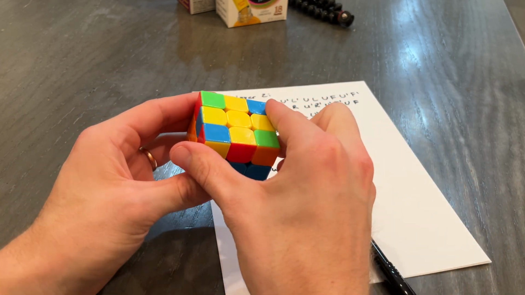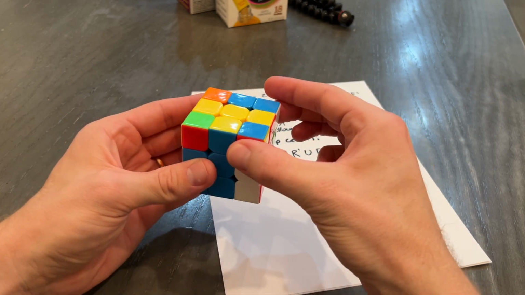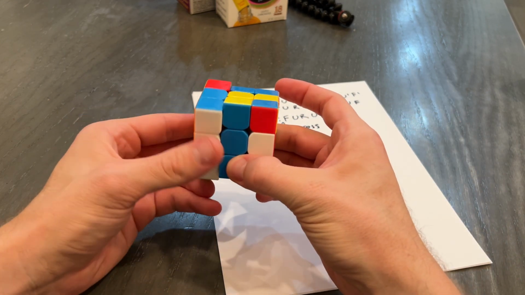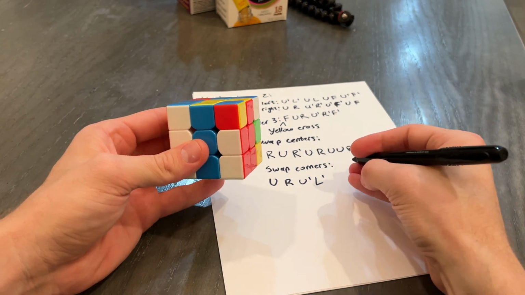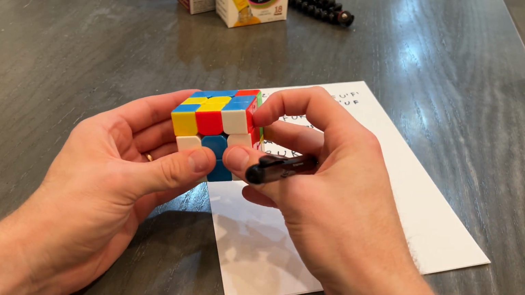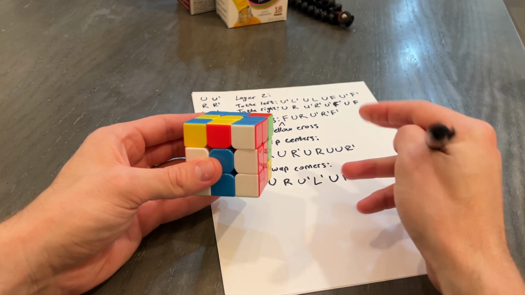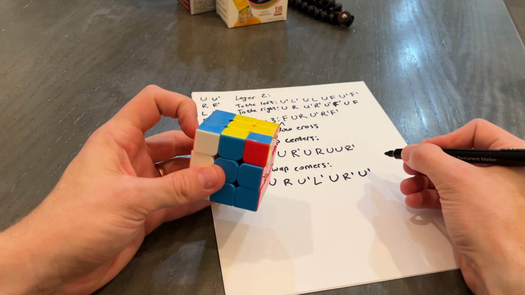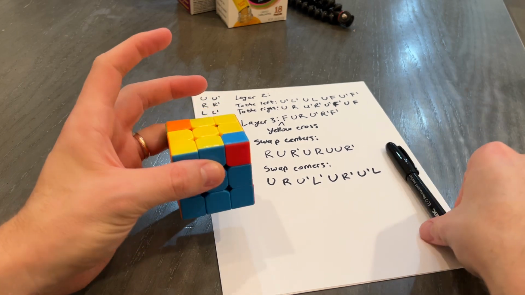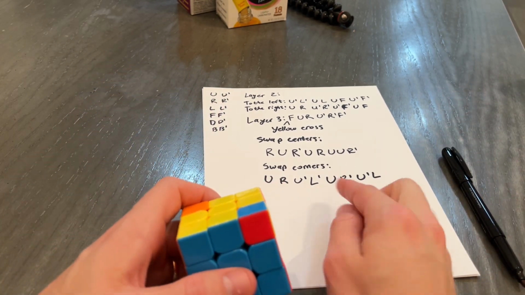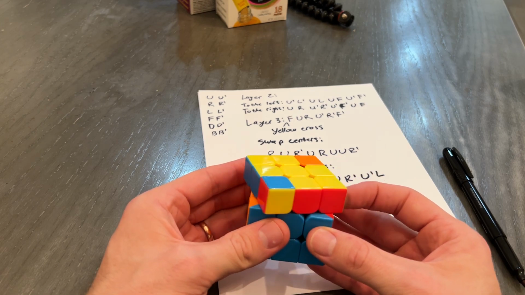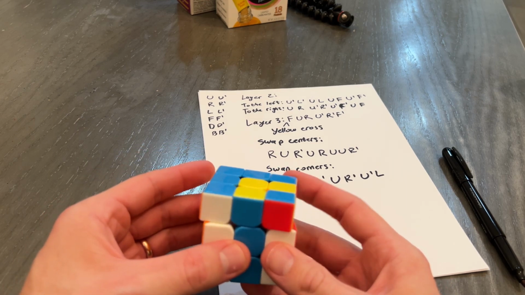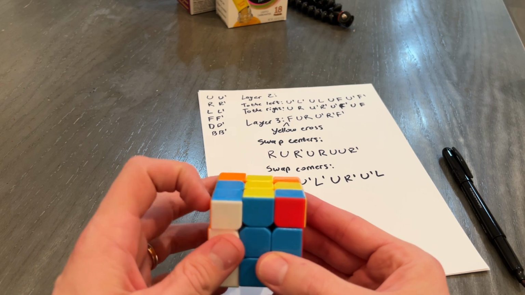So U, R, then U prime, then it's L prime, going counterclockwise here, then U, bringing that white one back, R prime, then U prime, and then L. Okay, so that sounded like a lot, but it's just this. So it's U, R, U prime, L prime, U, R prime, U prime, L.